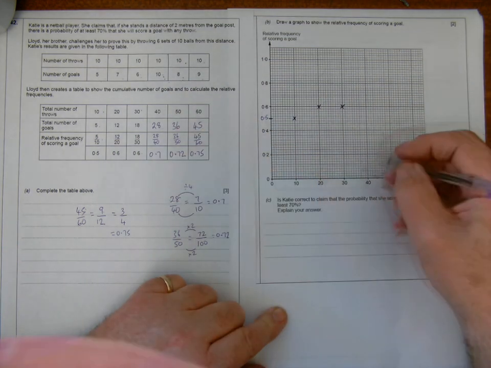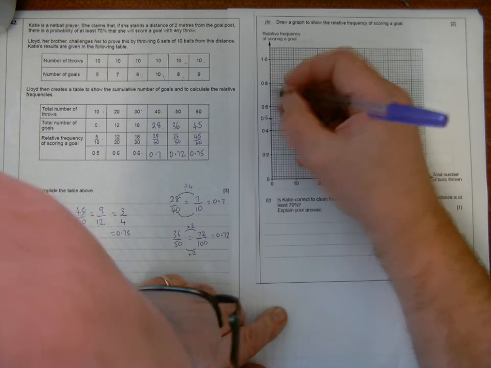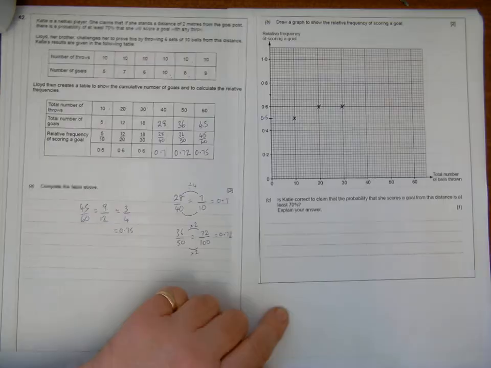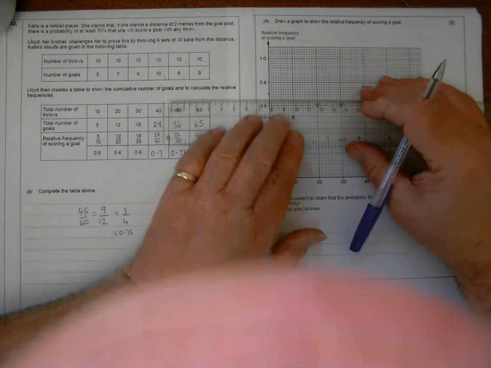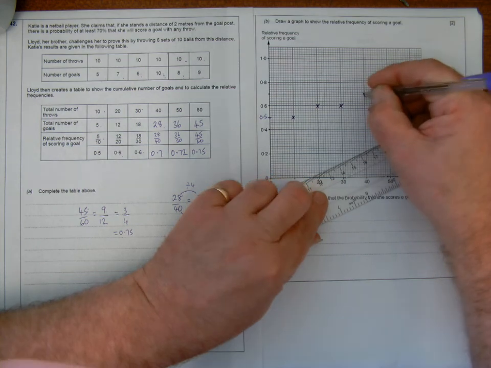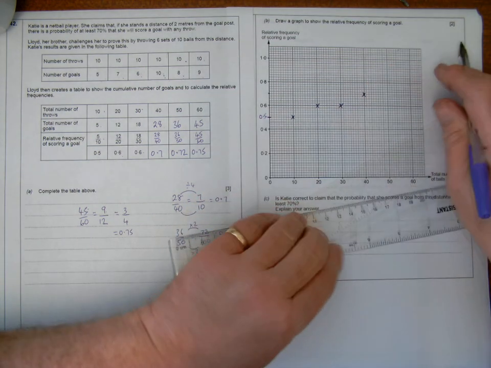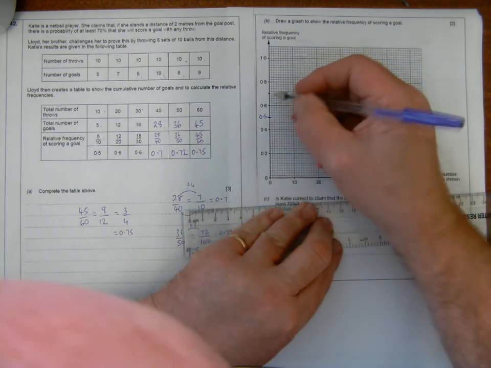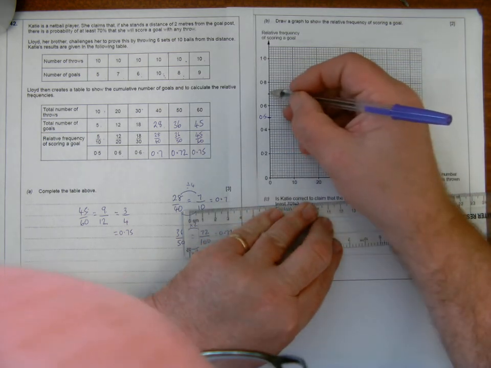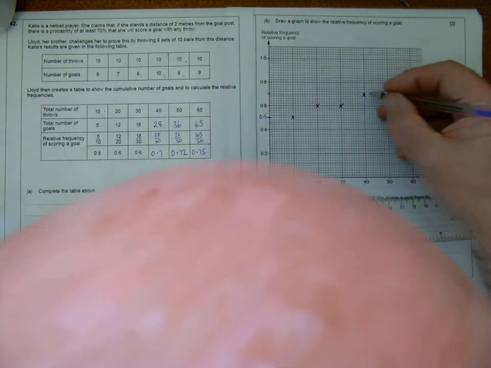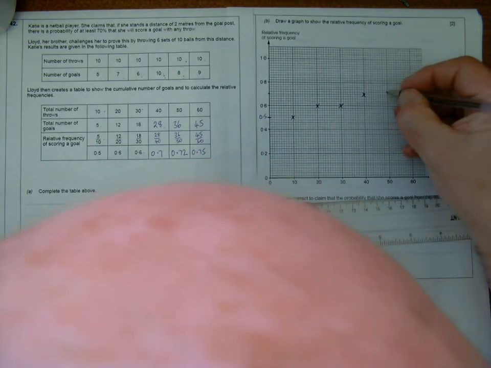40 is 0.7, so 0.7 is halfway between 0.6 and 0.8. So 40, just bring that across there. After 50 is 0.72, so that's above 0.7, and these are going up in 0.02s: 0.7, 0.72, 0.74, 0.76, 0.78, 0.8, so it's 1 square above the 0.7.